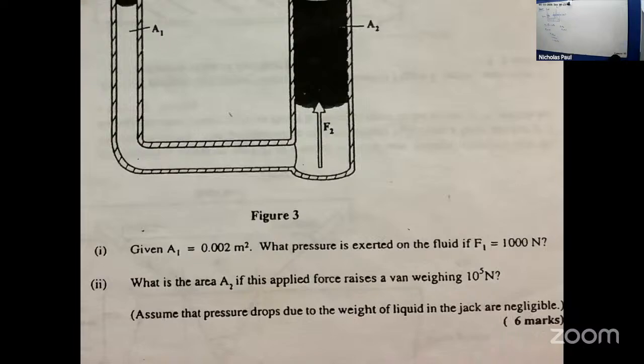Everything I did on the board, except instead of solving for pressure, you're solving for area.